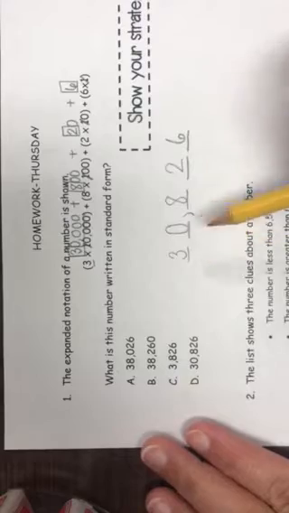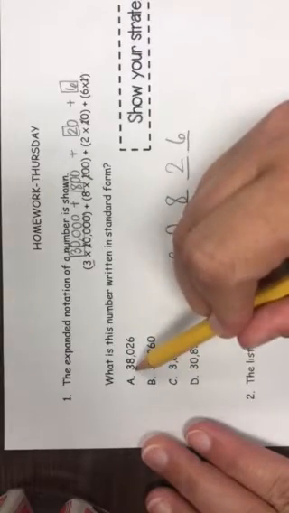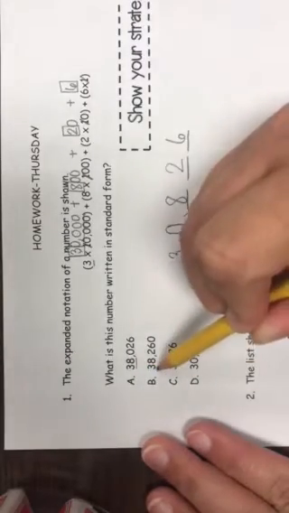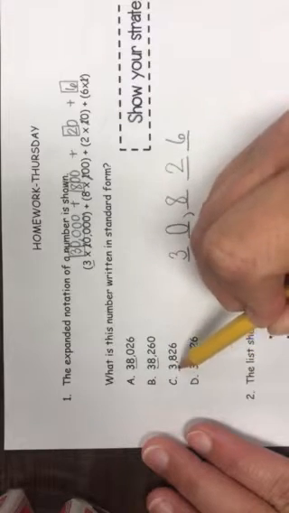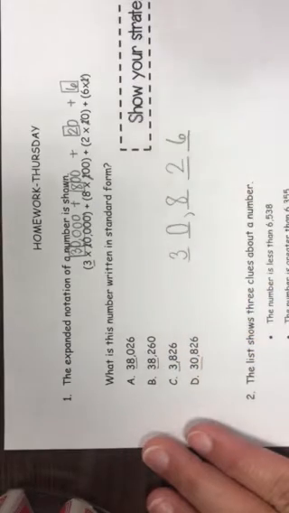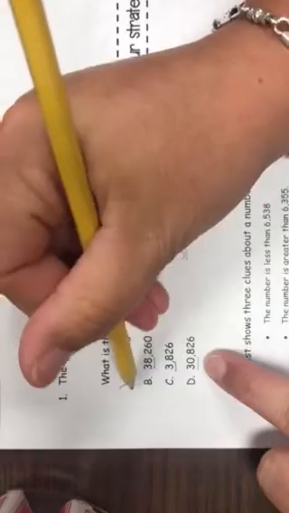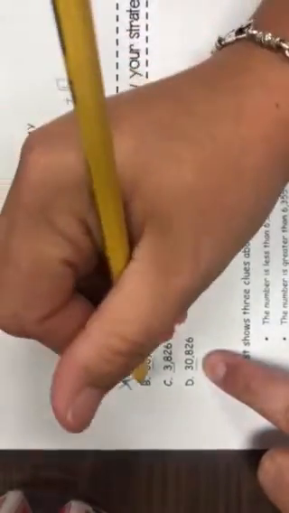Let's start with 30,000. Letter A, 38,000, 38,000, 3,000, 30,000. So it looks like I can get rid of all of them but D. I know it's not A because 38,000 and 30,000 do not match. 38 and 30, 3,000 and 30. Look at D. Let's make sure we go all the way through. Everything matches. So the correct answer is D.